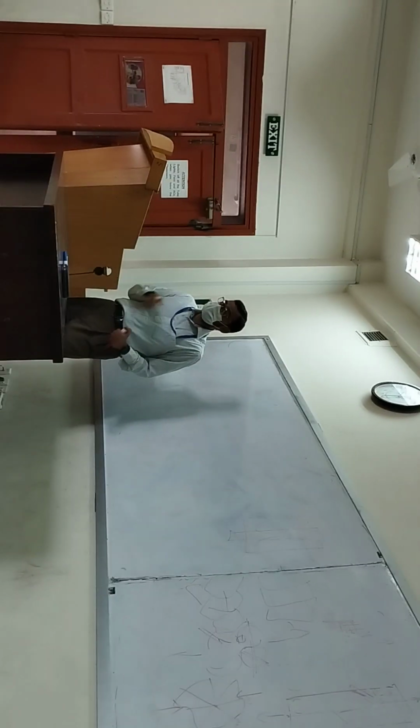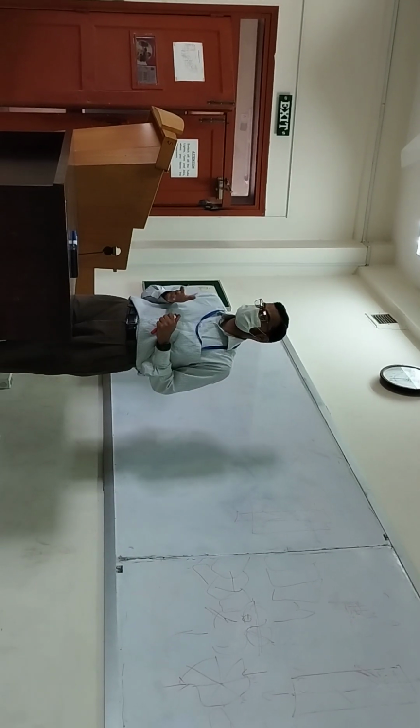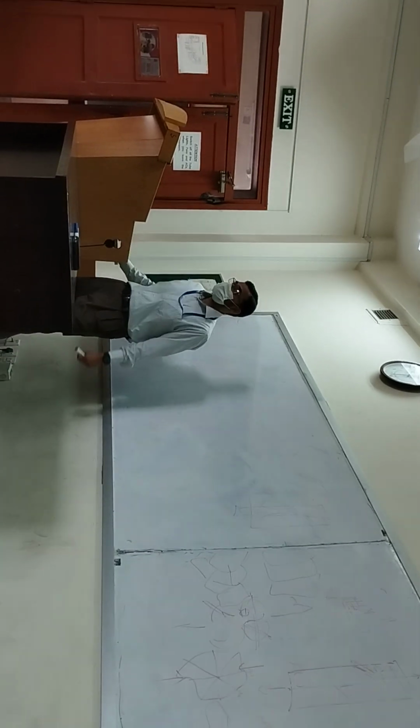This is one of the measures in order to increase the strength of the material. We are actually looking at how to strengthen the material.